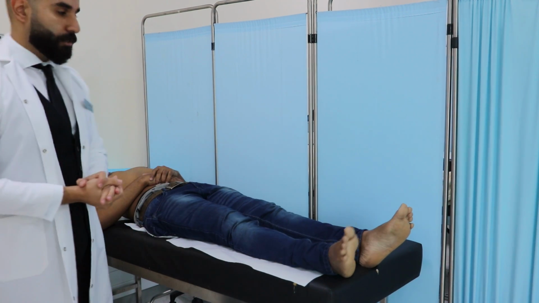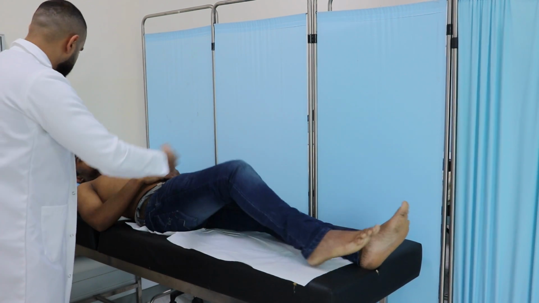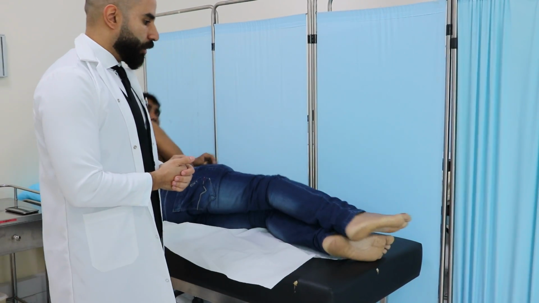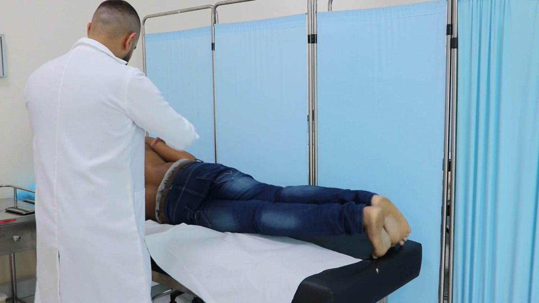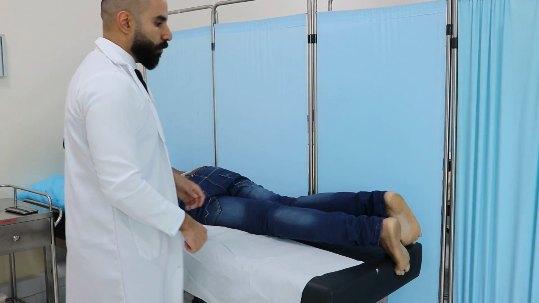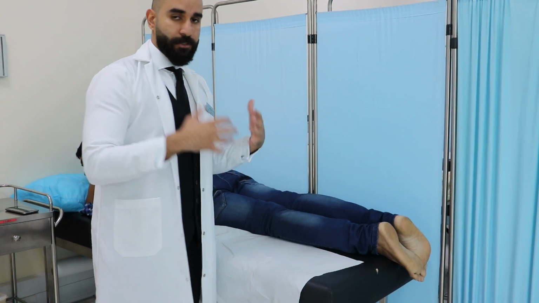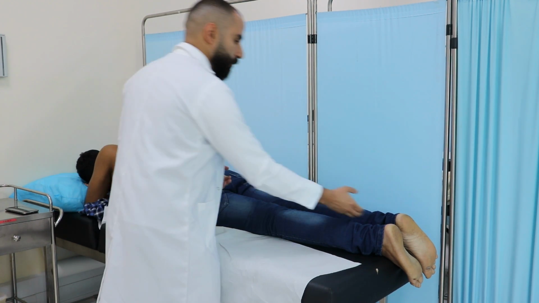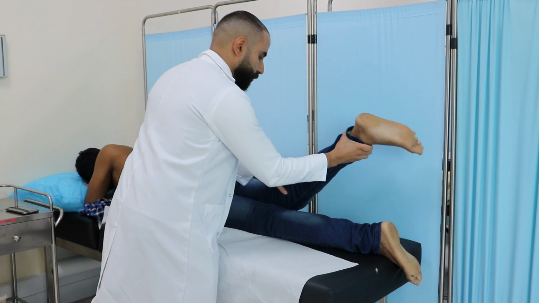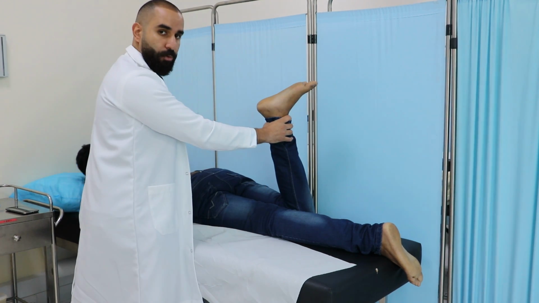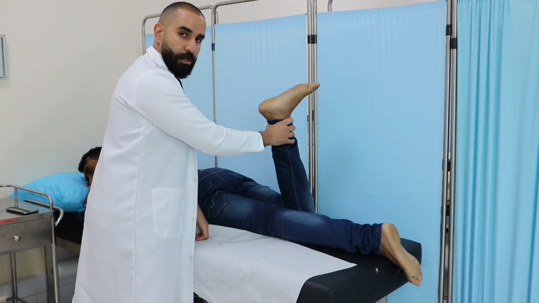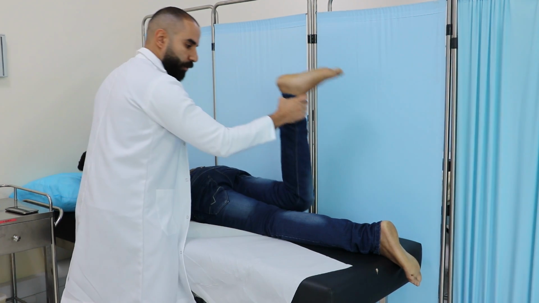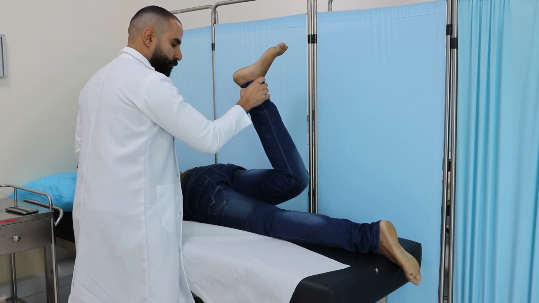Now, the last test. Can you please lie on your belly? The patient has to be in the prone position. Now I will do the same idea, but now I'm stretching another nerve, which is the femoral nerve. So I will flex the knee, then I will extend the hip joint. Flex the knee, extend the hip joint.